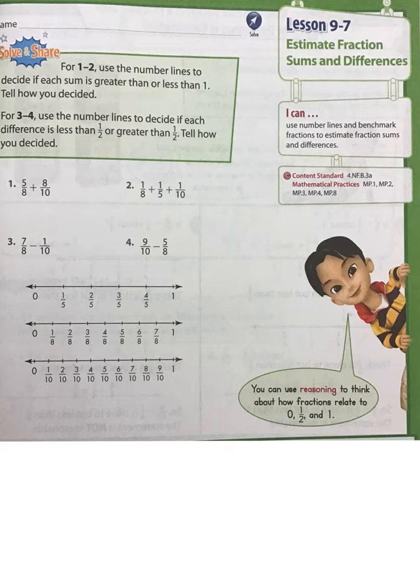Hey guys, since I'm not going to be there today, I'm going to go through the whole lesson with you. So turn your book to page 501. Today we are going to learn how to estimate fraction sums and differences.